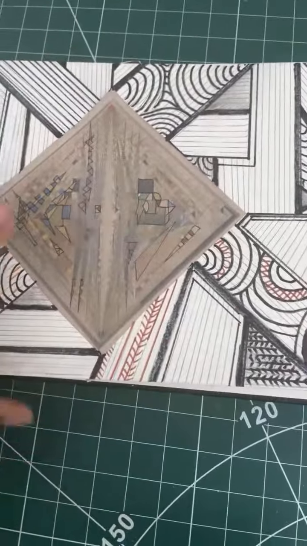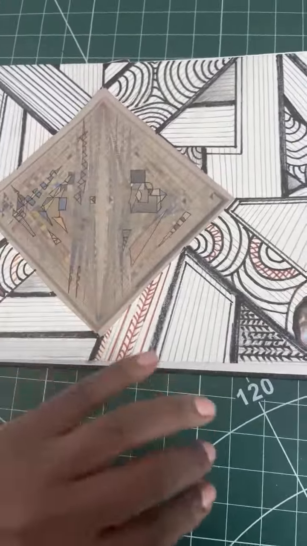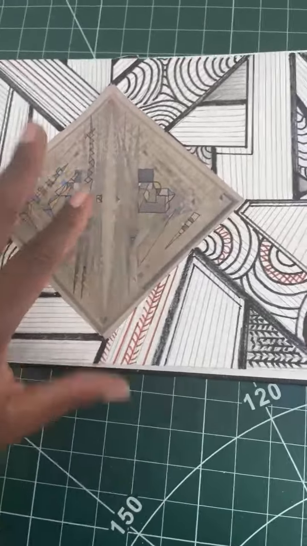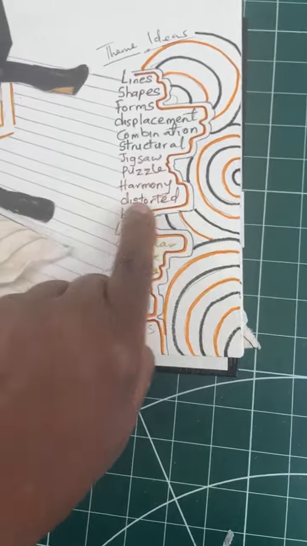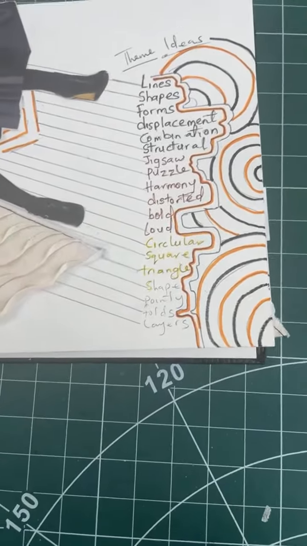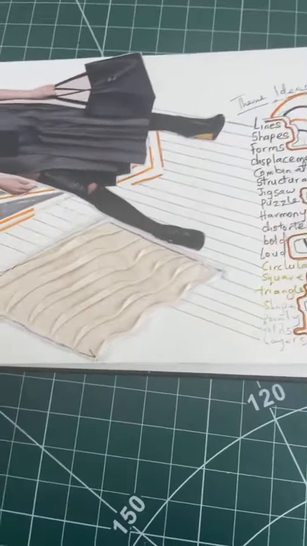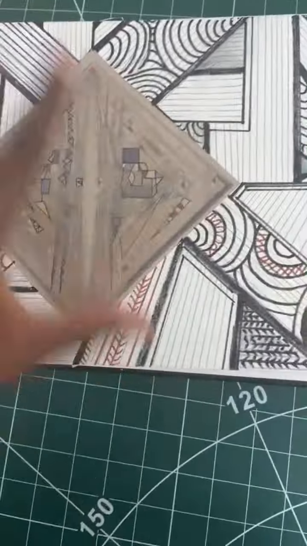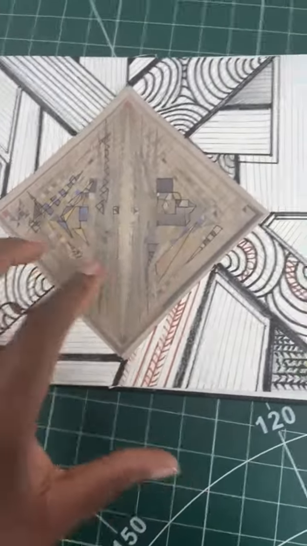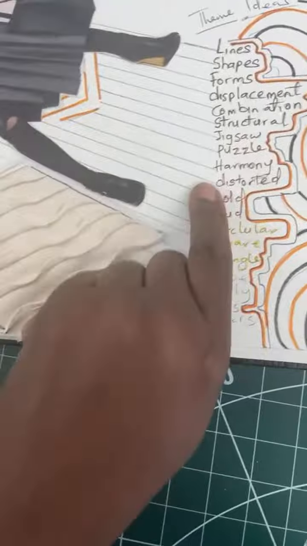So harmonizing all the shapes together, harmonizing all the lines together, harmonizing all the details together to make it a piece. So that's where I got that from. So harmony, distorted. Distorted is simply having things scattered all over the place. So you have different shapes scattered all over the place, but at the same time, it makes sense in one art piece. So that's where it came from.